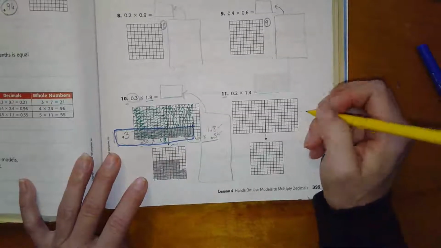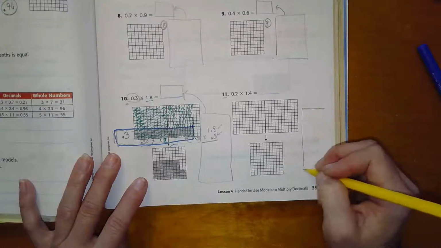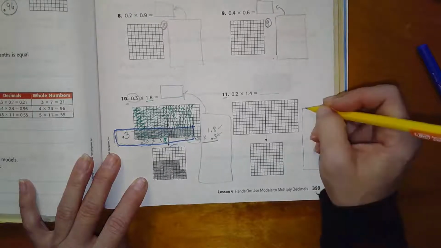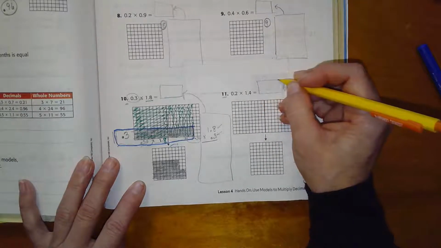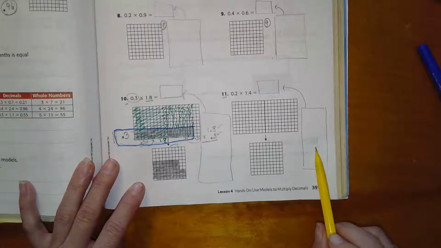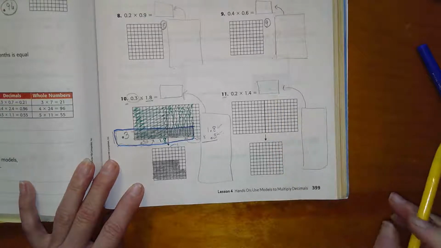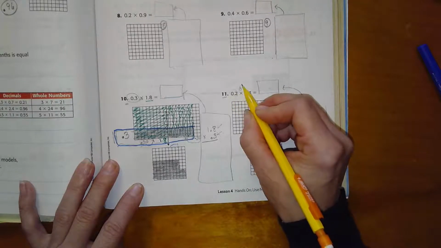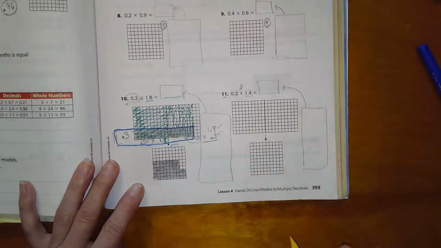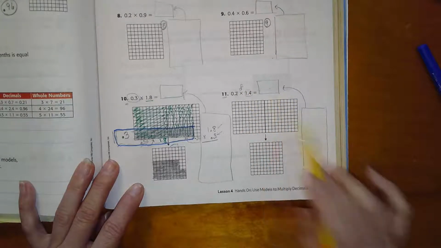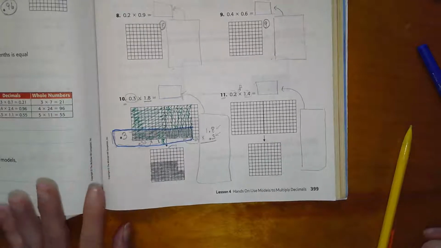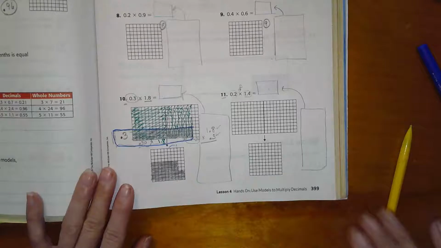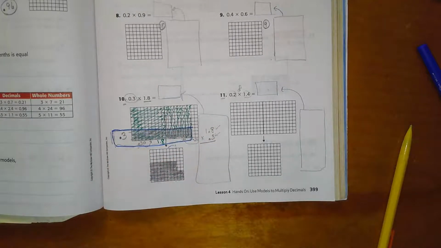You do not need to color any of these models. You do not even need to copy the color that I did. You must, however, show your multiplication, what you do with the decimals. The final answer goes up on the blue blank, but you need to show me what you're doing with the decimals to get the final answer. Remember, when you multiply with decimals, you are taking a small part of the other amount, so you will end up with smaller pieces. And this is our first introduction to that, so be careful. Make sure that you send this page 399 to me. That is your homework assignment.